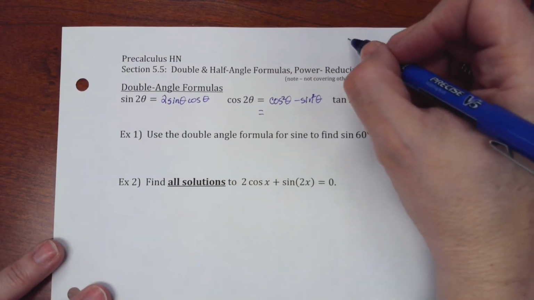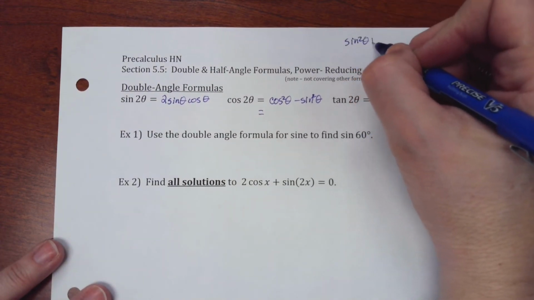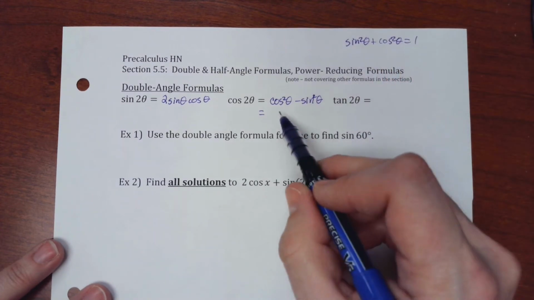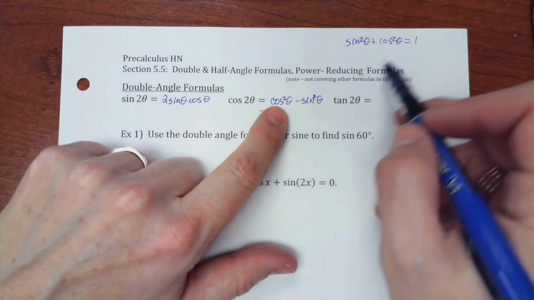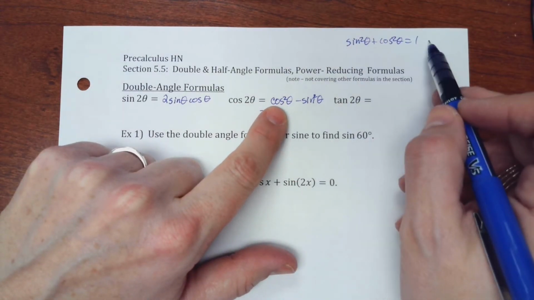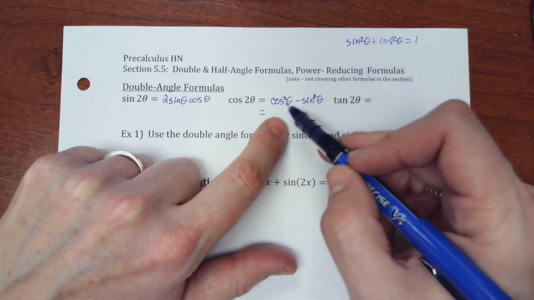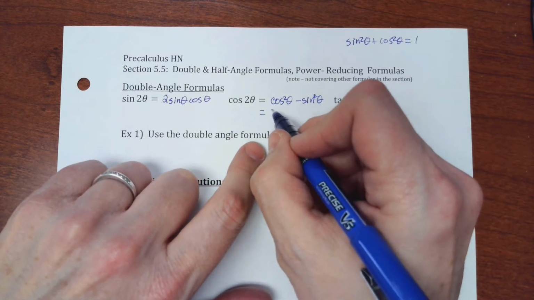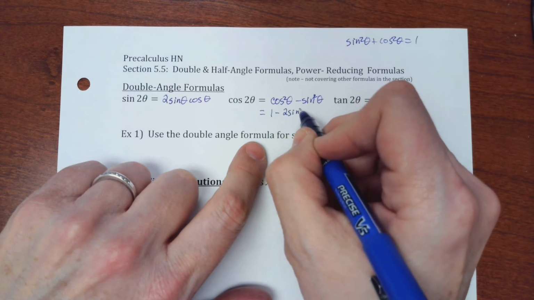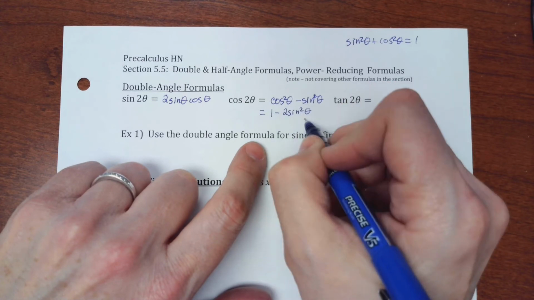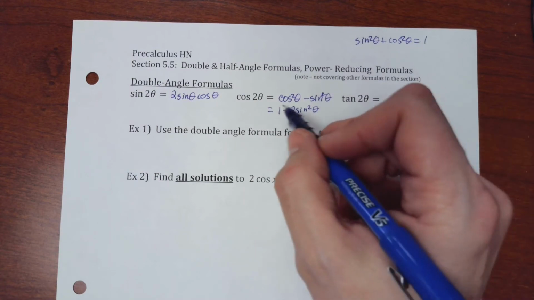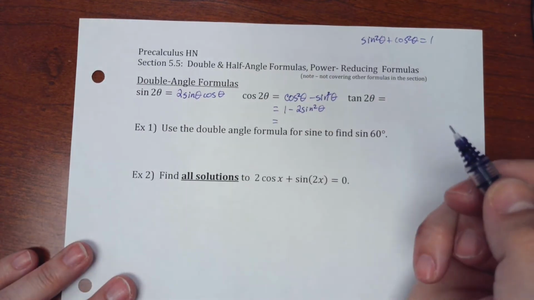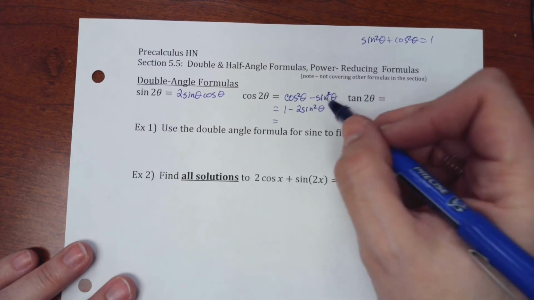So remember that sine squared plus cosine squared equals 1. So I could replace cosine squared with 1 minus sine squared. If I did that, I would have 1 minus sine squared again. So then that means it would be 1 minus 2 sine squared. So this can become that. Depending on the situation, maybe you'd like to use this instead of that. It doesn't matter.